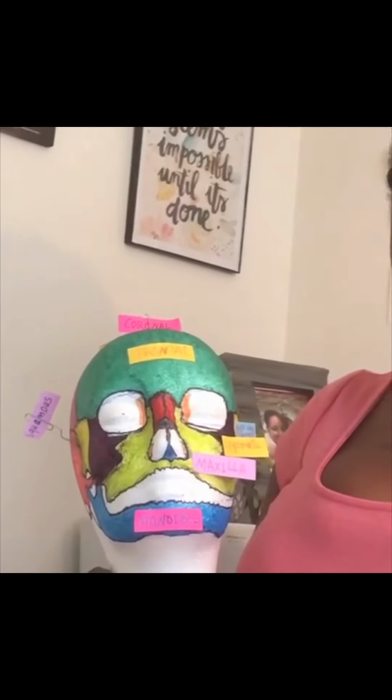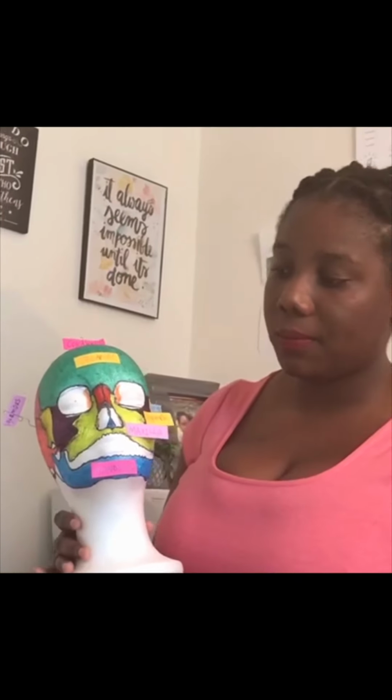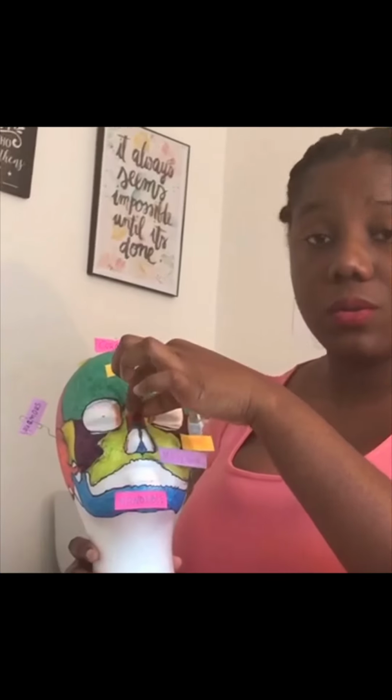For the paired bones, we have the zygomatic. They call them cheekbones, right here. That's what you touch on your cheeks. We have the nasal bones that constitute the superior portion of the nasal cavity on the outside, one of the boundaries.